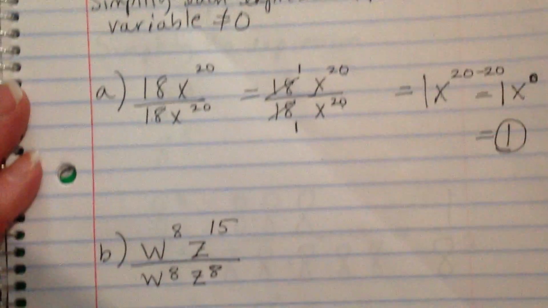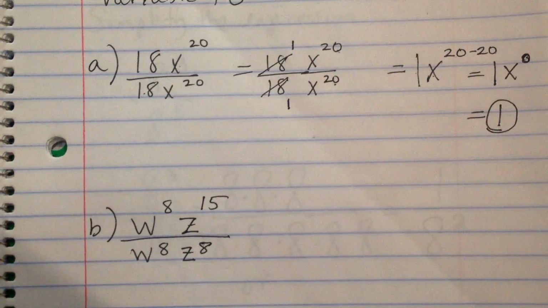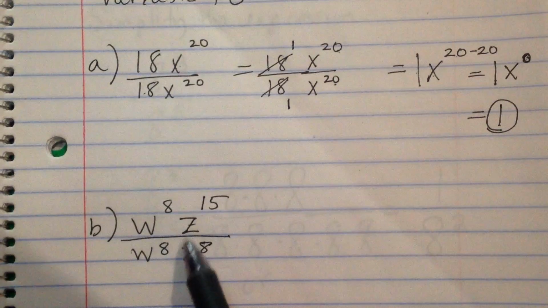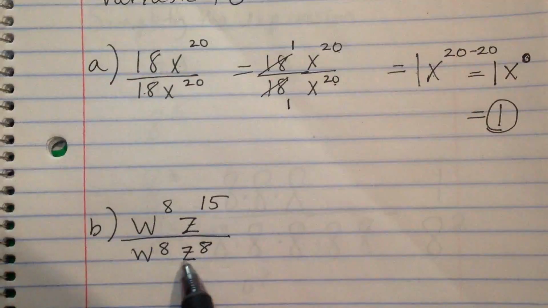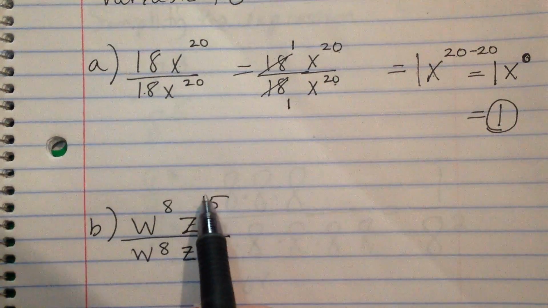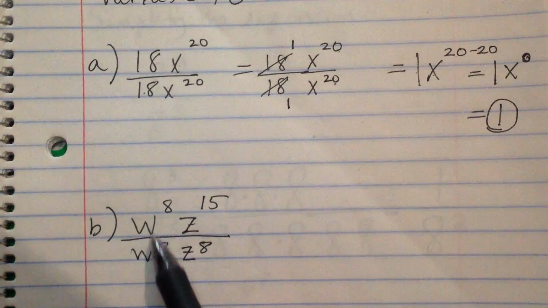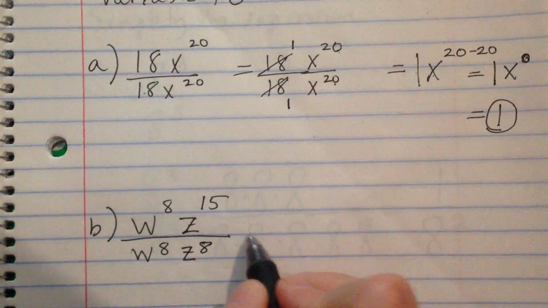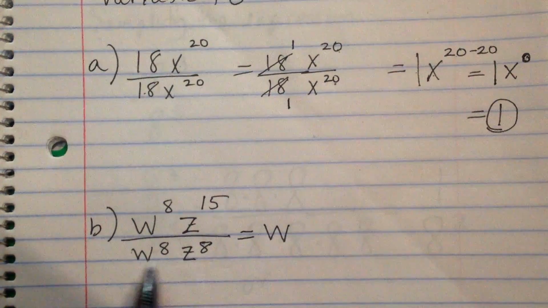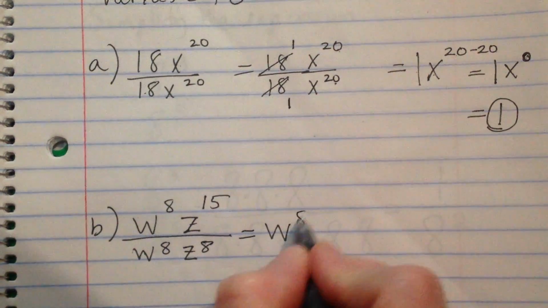Let's look at the next problem, Example B. You have w to the 8th, z to the 15th, divided by w to the 8th, z to the 8th. You are dividing the terms in the numerator by the terms in the denominator. As long as you have like bases, you subtract exponents. So I'm going to write down my base w and subtract 8 minus 8.